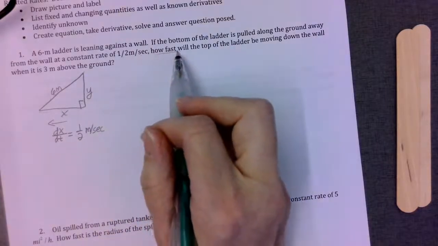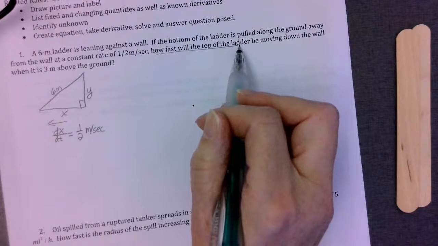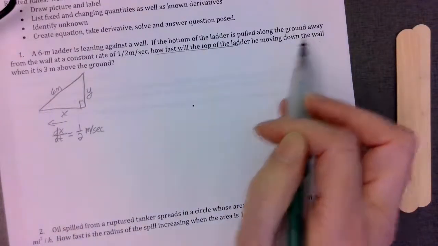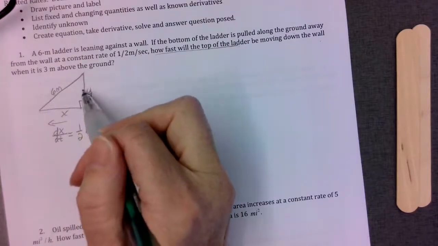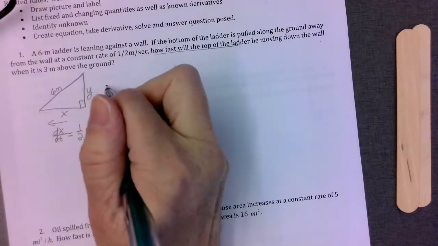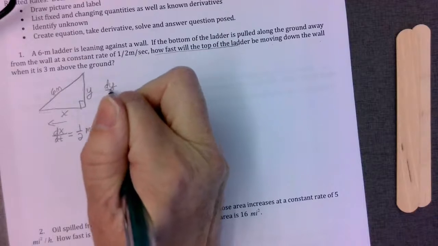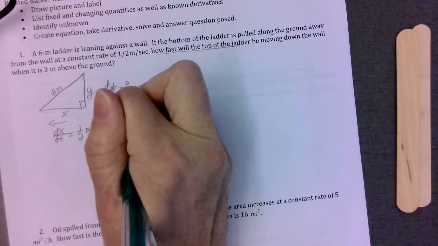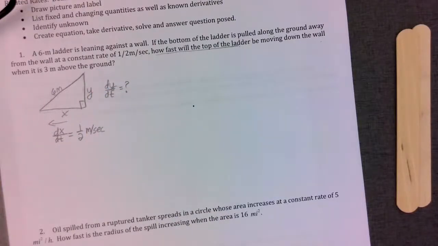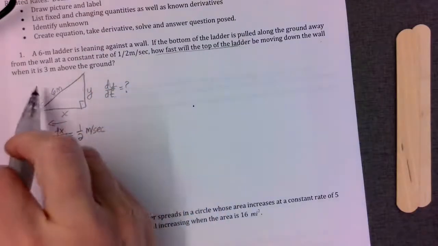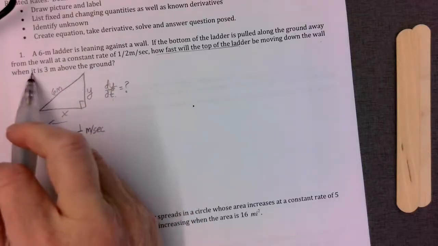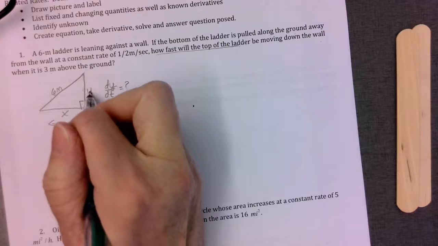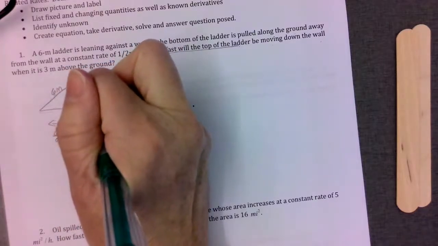The question says, how fast will the top of the ladder, here's the top of the ladder, be moving down the wall? Well, if this is going down the wall, that means y is changing. So there's a change in y with respect to time. That is what I'm looking for, so we're going to say it's unknown. And it's unknown, but at the moment I want to know it, the ladder is 3 meters above the ground. So at one moment in time, this y does equal 3.